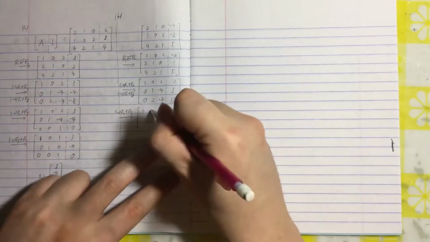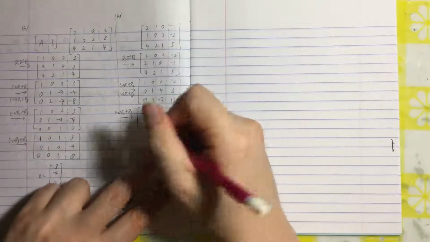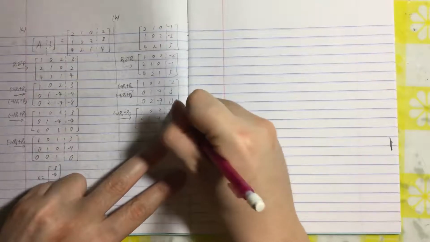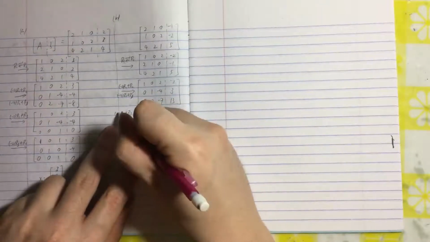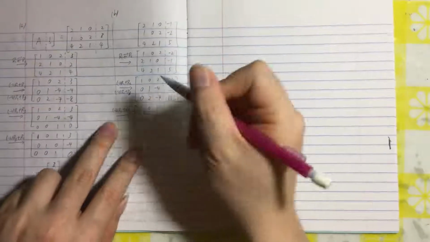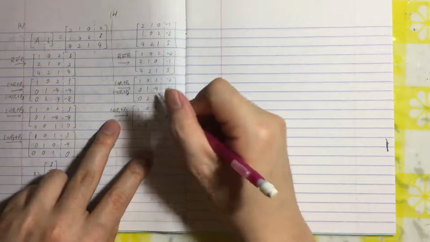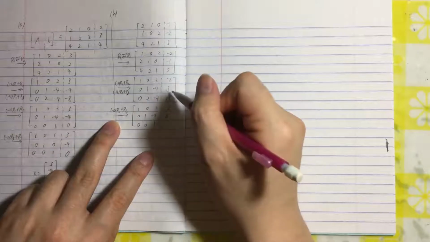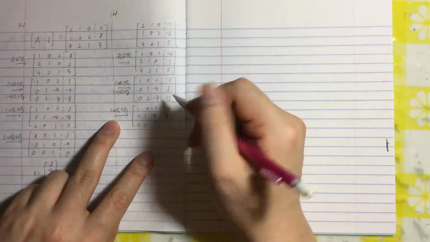So first row stays the same. Second row stays the same. Multiply second row by -2, add it to the third row. I get 0, 0. -2 times -4 is 8. 8 plus -7 is +1. -2 times 3 is -6. -6 plus 13 is +7.